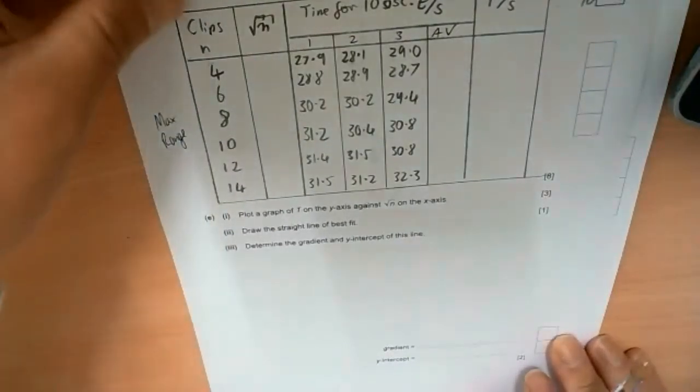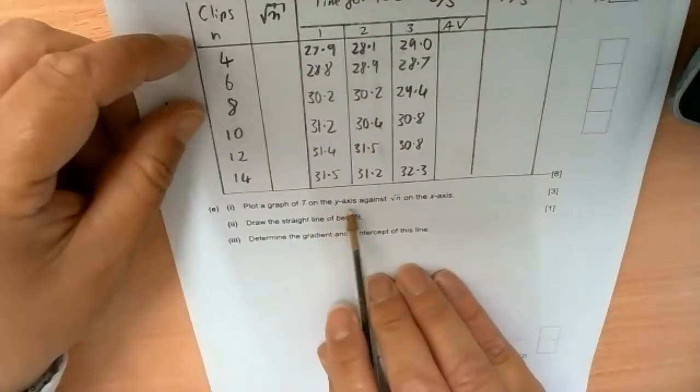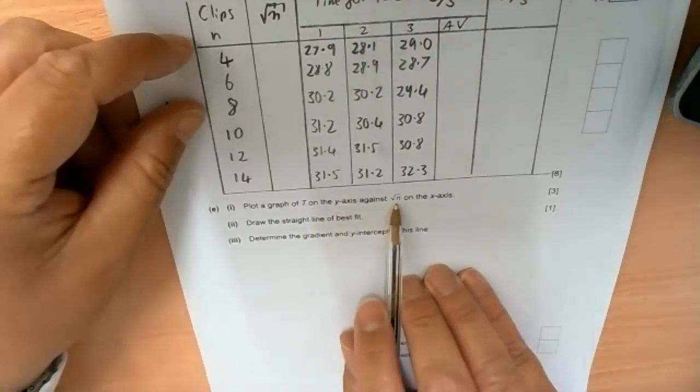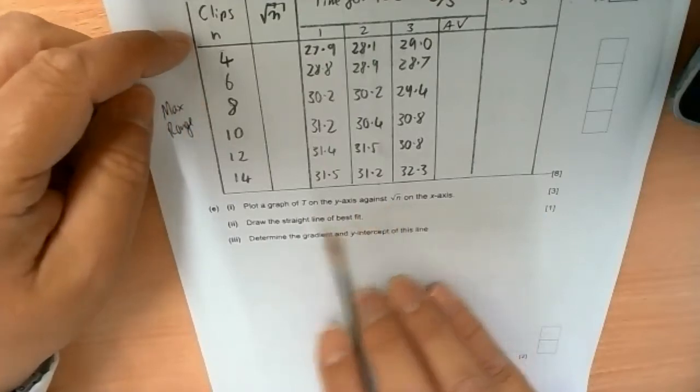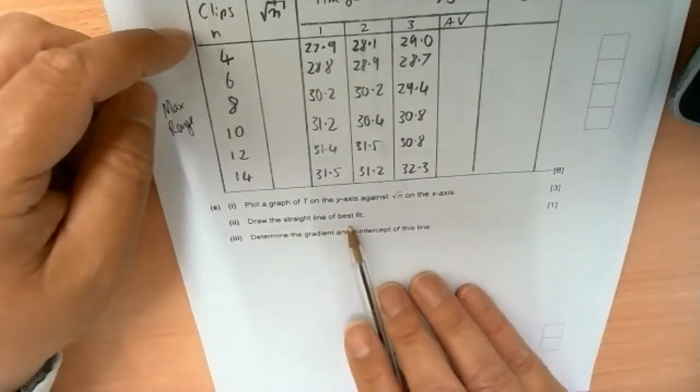Now the bit that's going to take up some of your time is going to be plotting the graph, T on the y-axis versus the square root of N on the x-axis. A lot of candidates, when they did this for the real paper, forgot to square root the N and they didn't get a straight line. Now you draw the straight line of best fit.